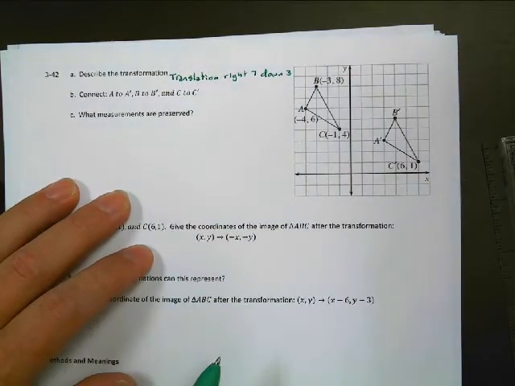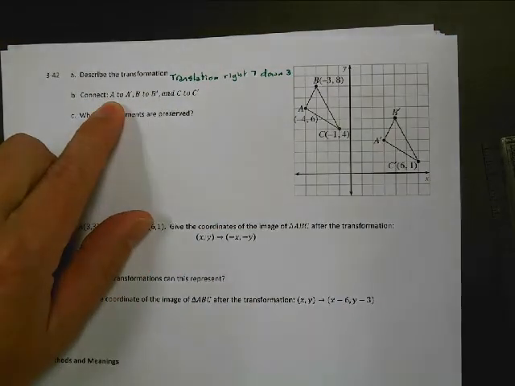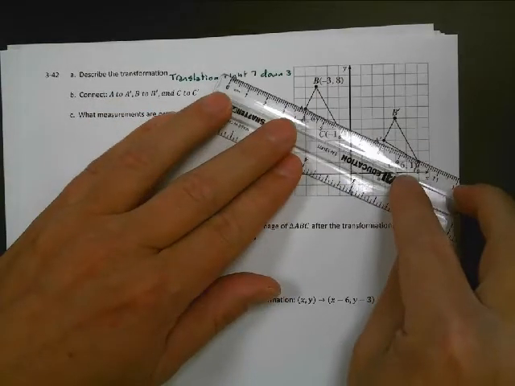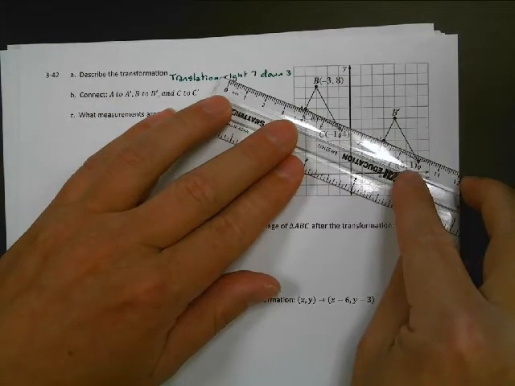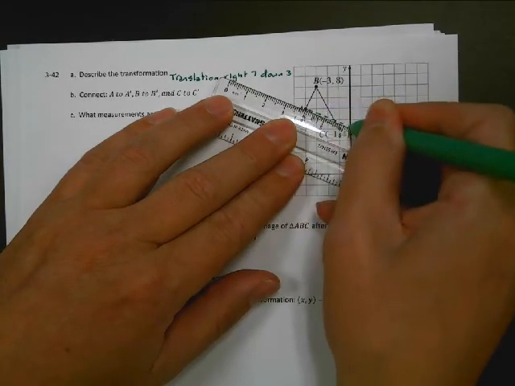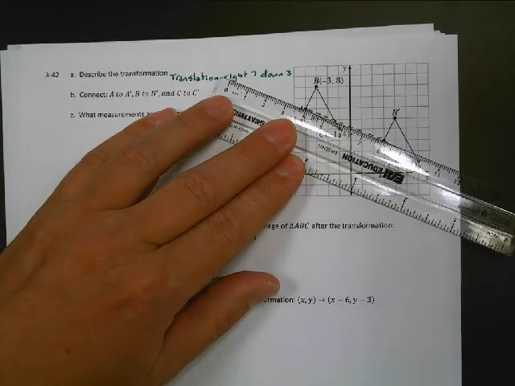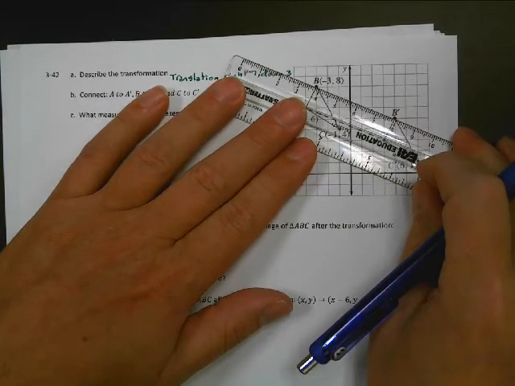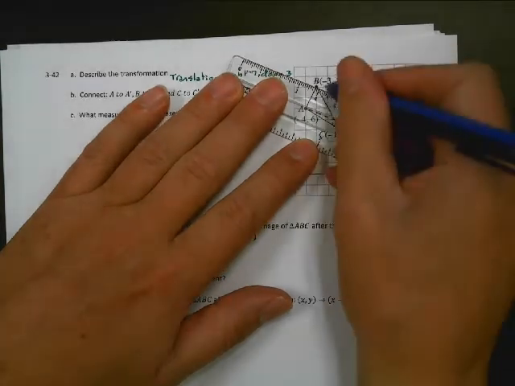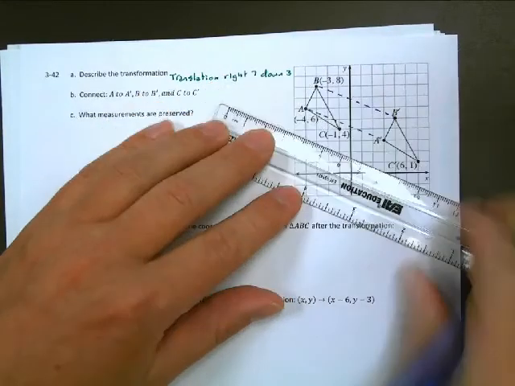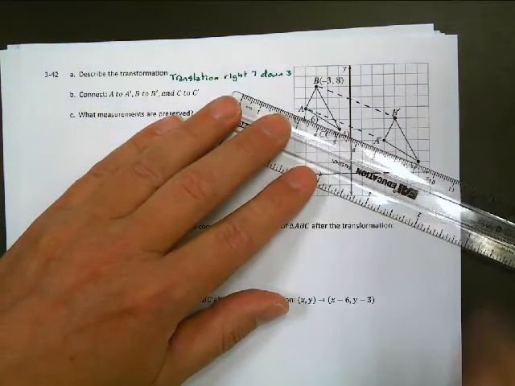All right. Now I want to connect A to A prime. Okay, let's do that one in green because I can. Okay, A to A prime's connected. B to B prime, we'll do that in blue. And then C to C prime, we'll do that in red.